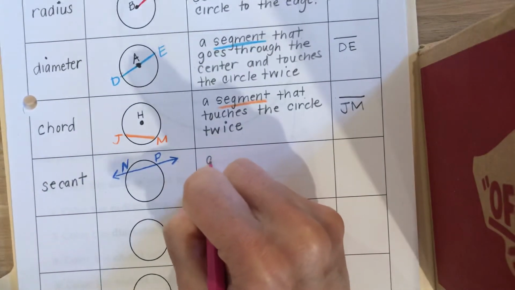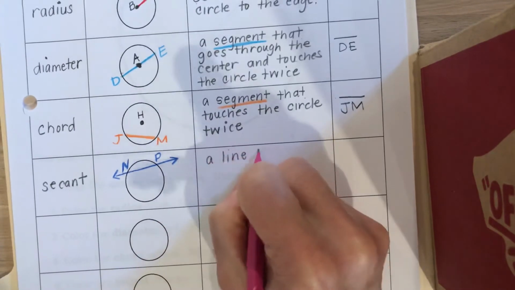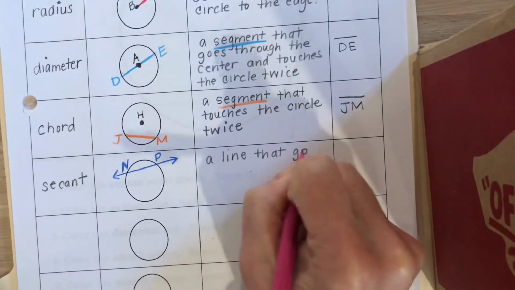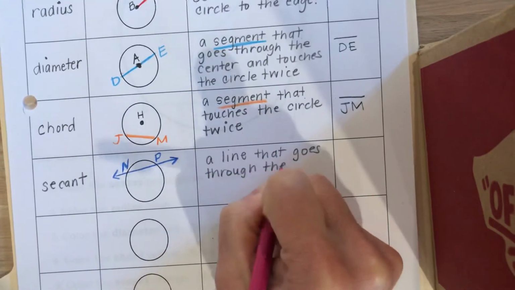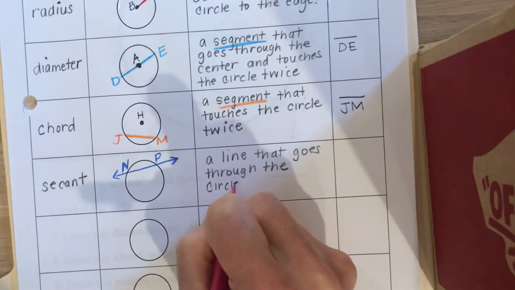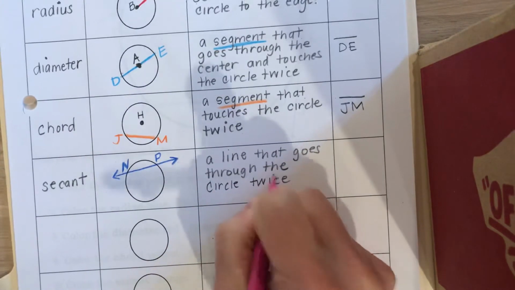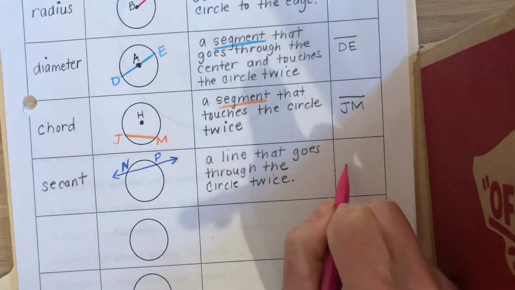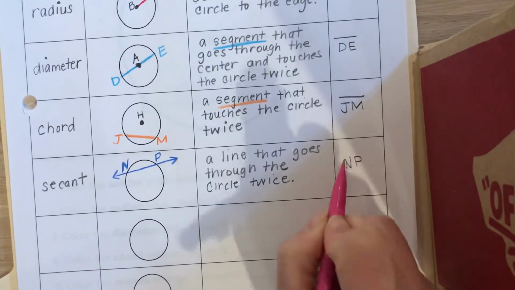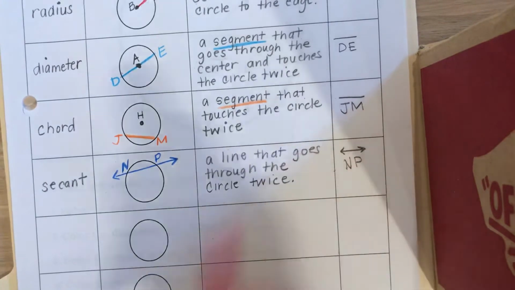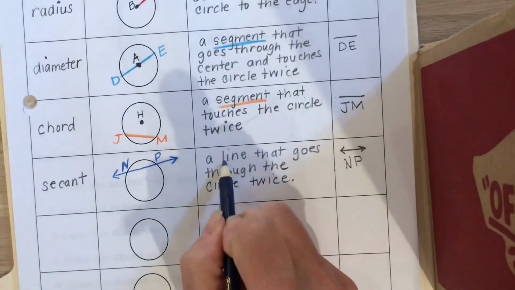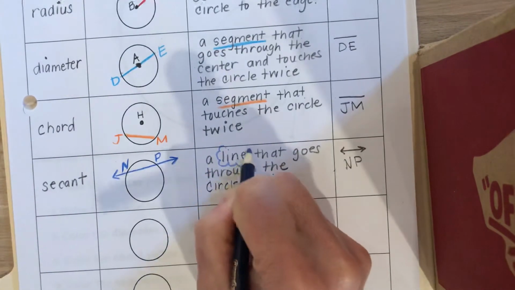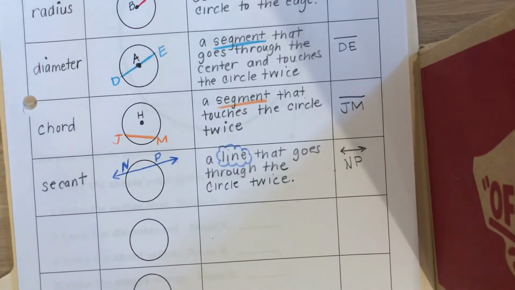So it is a line that goes through the circle twice. And we're still going to name it with the 2 letters, NP, but on top we have our bar with our arrows to know that it is a line and not a segment. All right, I'm going to underline this time that we have a line. Actually, I'll put a bubble around it. Okay, we have our last 2.